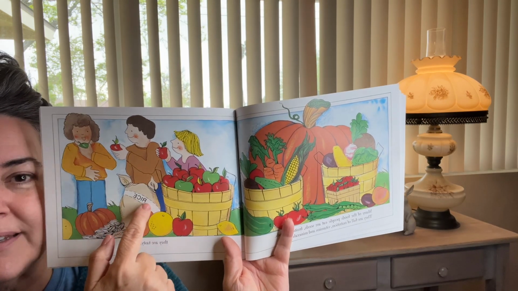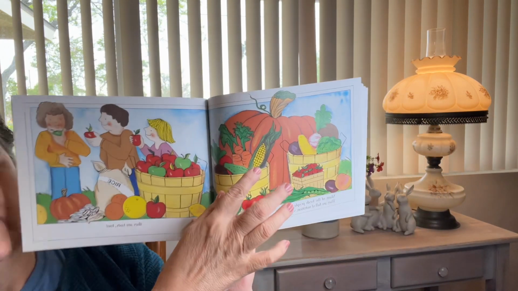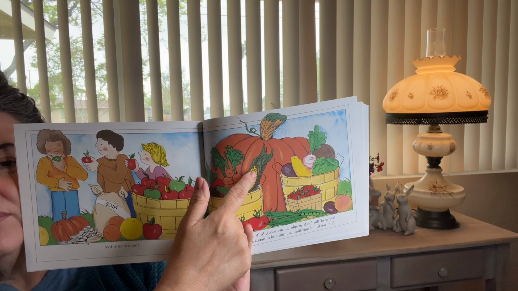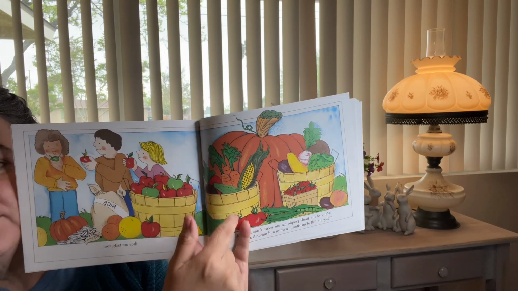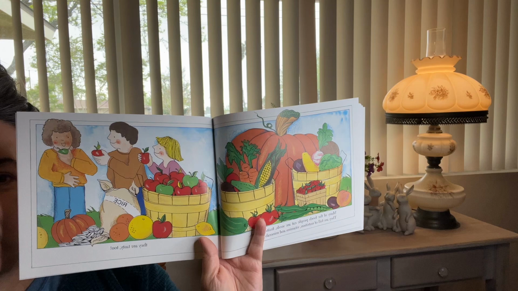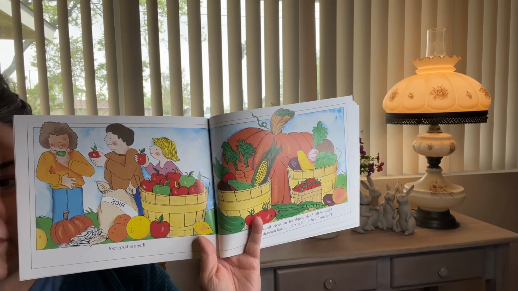Here's some rice. That's seeds. Yeah, you're eating seeds. Corn, if you let it grow and dry out, all of these yellow parts actually are what farmers will plant the next year to get more corn plants.